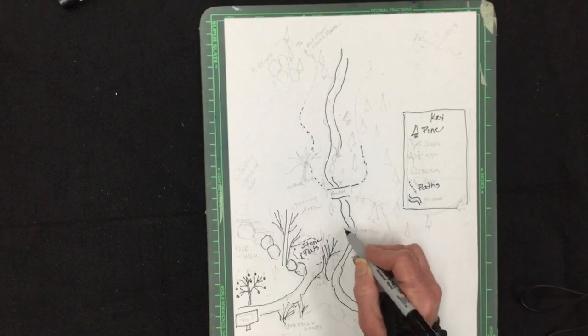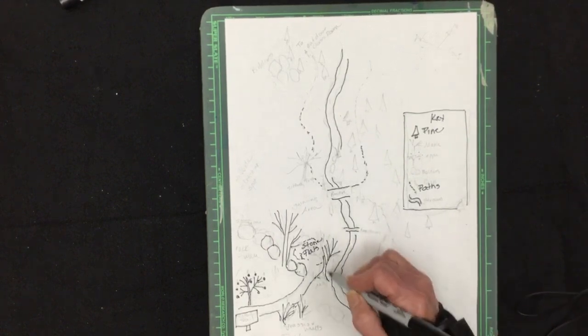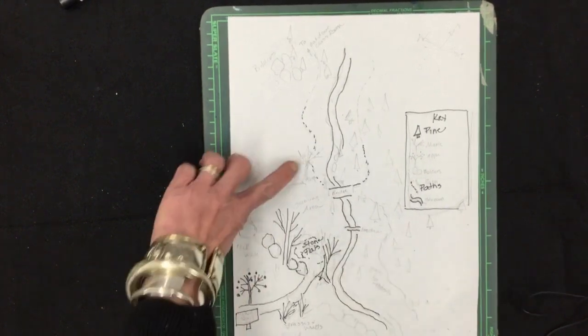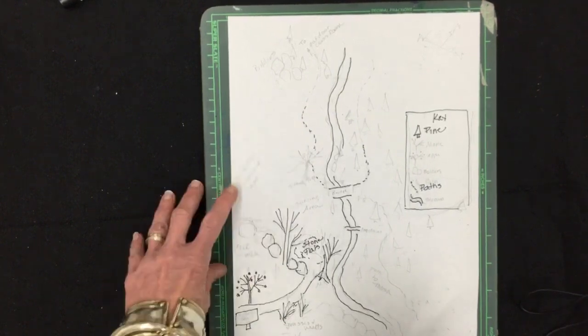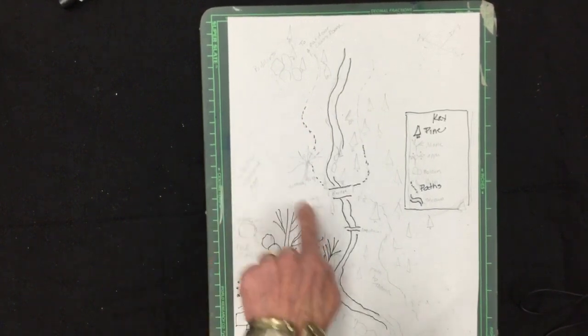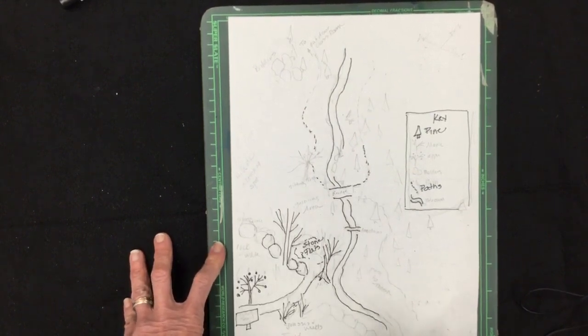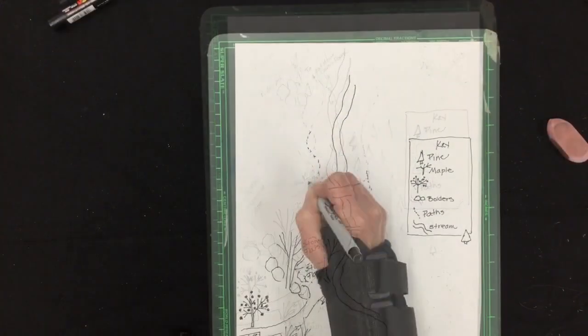So think about the things that are important in your particular section and give them names if you like to name them. I call this the sitting tree because we usually have one child who sits there with a sketchbook. This is the gathering area where I give kids directions of what we're going to do that day. Stay tuned and I'll sort of show you how this map develops.